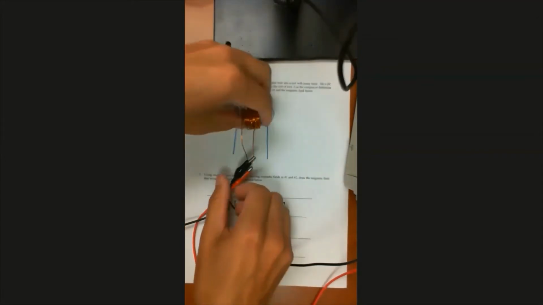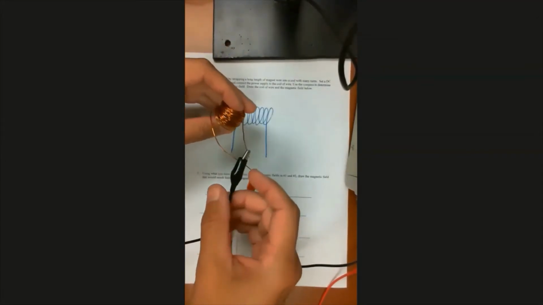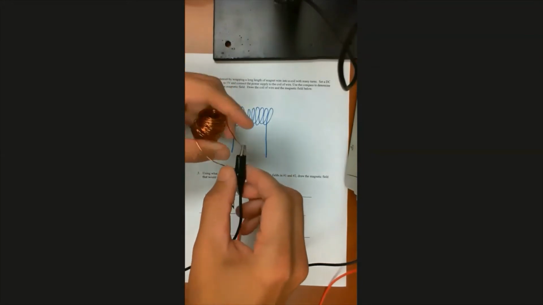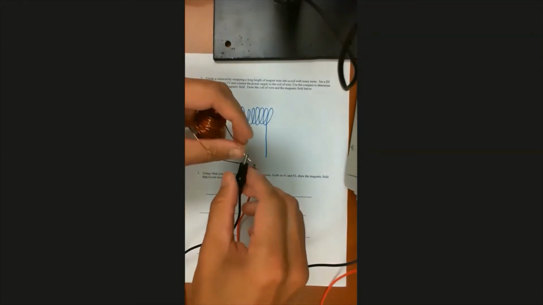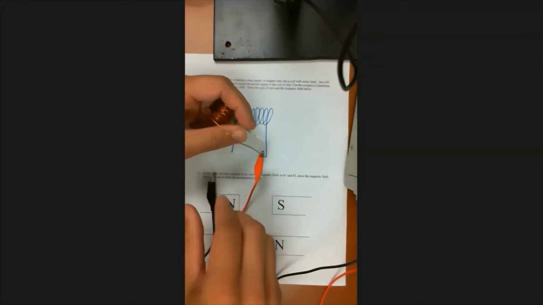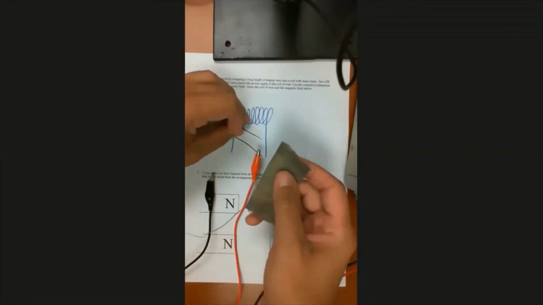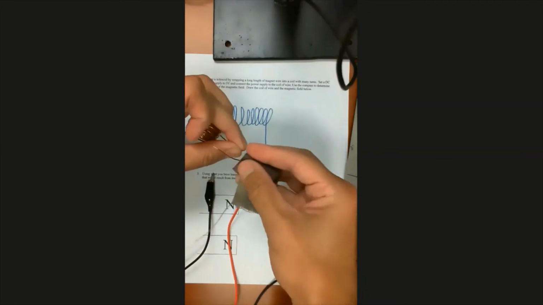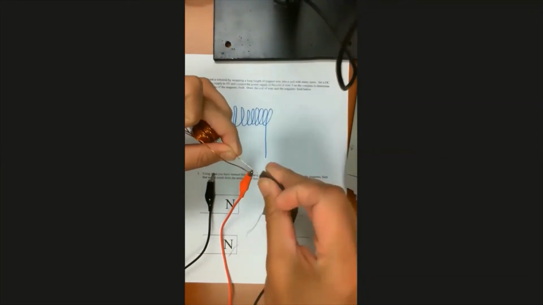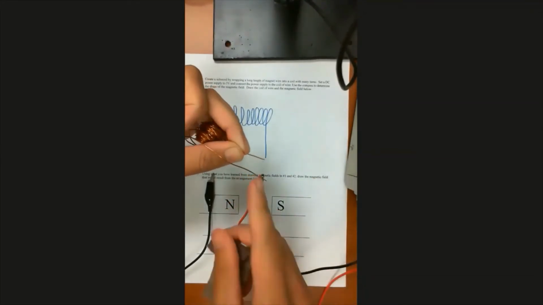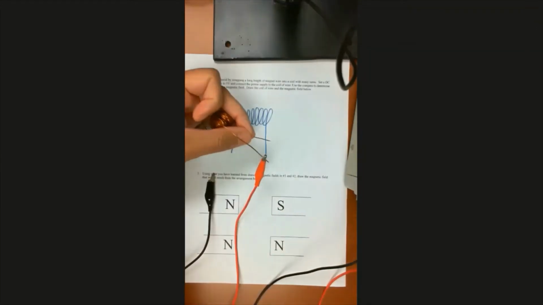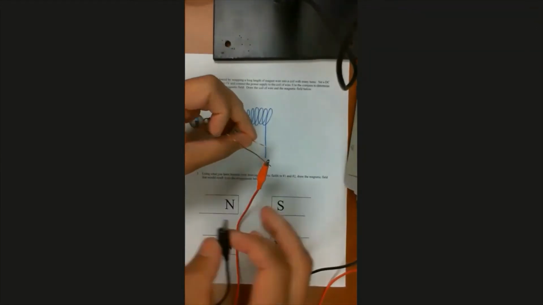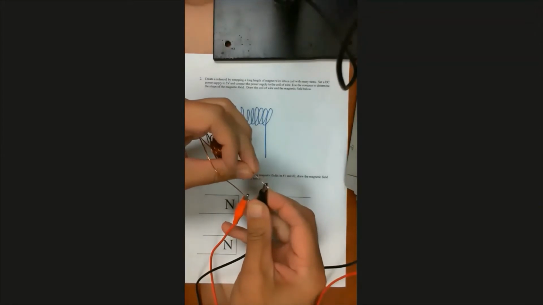And by the way, when I am attaching these leads to the coil, because there's insulation around the wire, I had to take some sandpaper. I took this sandpaper right here and sanded off the insulation around the coil. That exposed the bare copper wire here, and now I can make a good connection to it. So I'm going to make the connection.